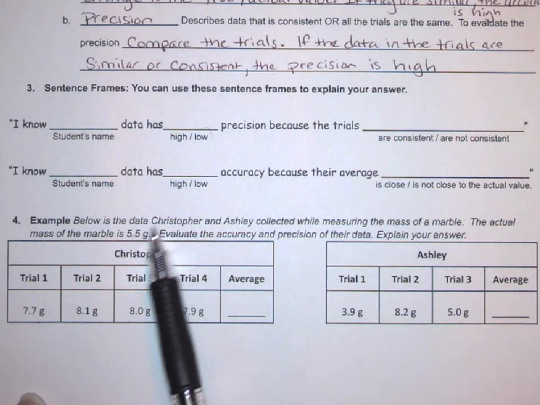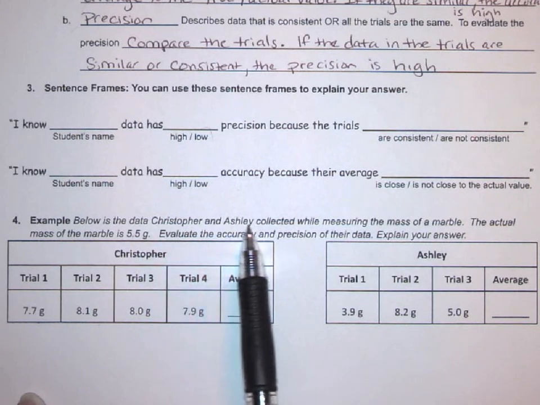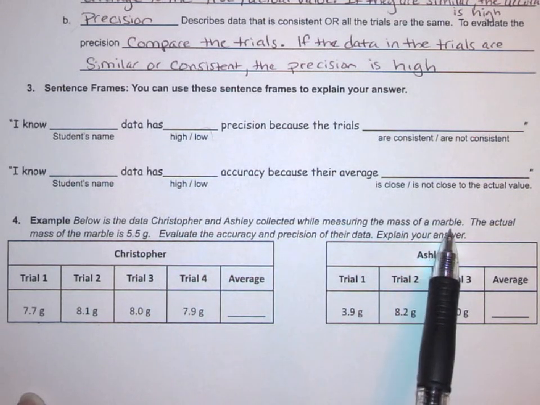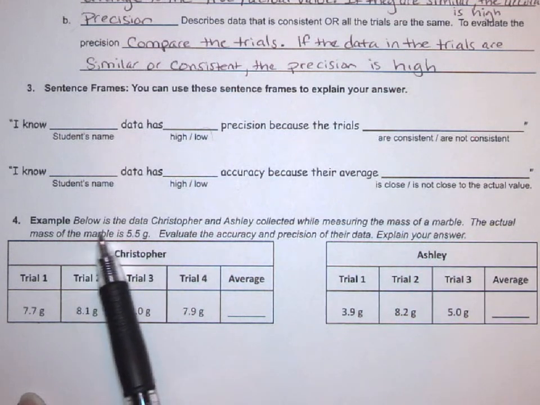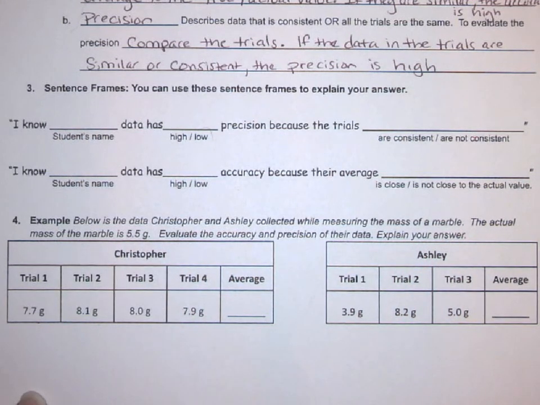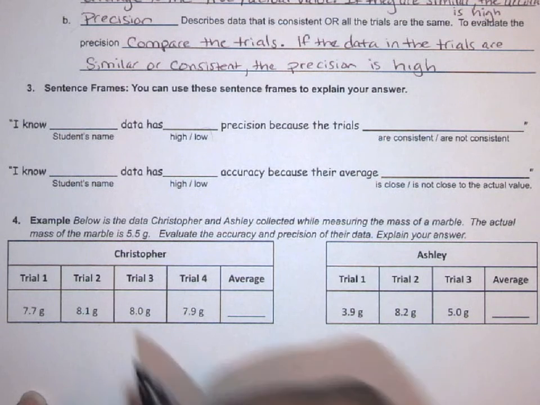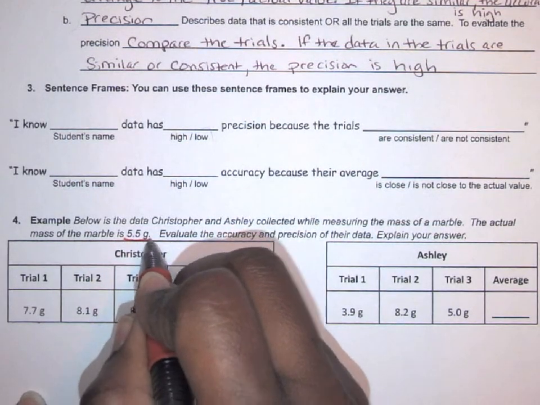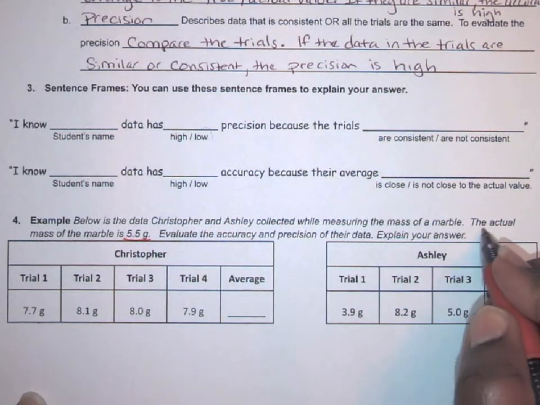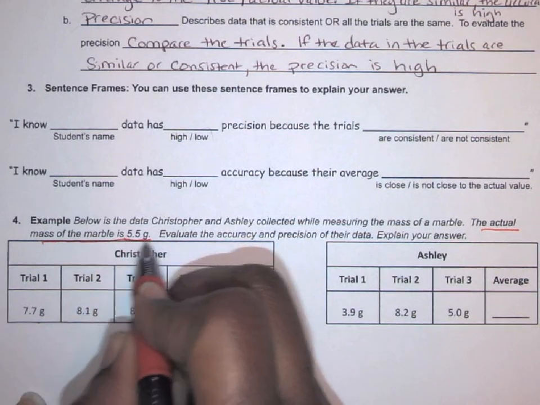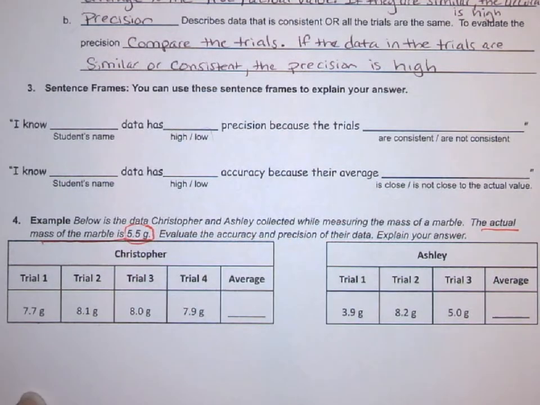Below is the data Christopher and Ashley collected while measuring the mass of a marble. The actual mass of the marble is 5.5 grams. That's key information, so I'm going to go ahead and underline that because this is my actual mass. Evaluate the accuracy and precision of the data and explain your answer.